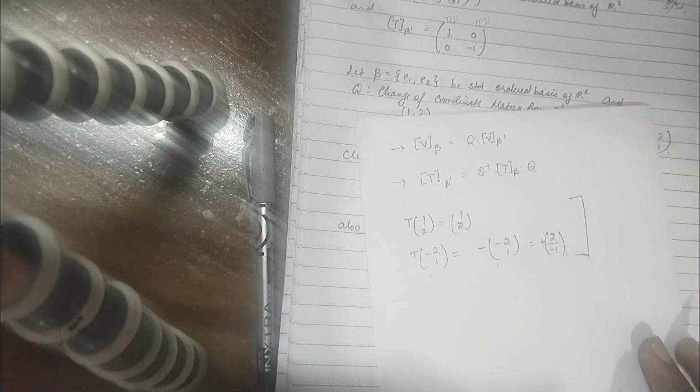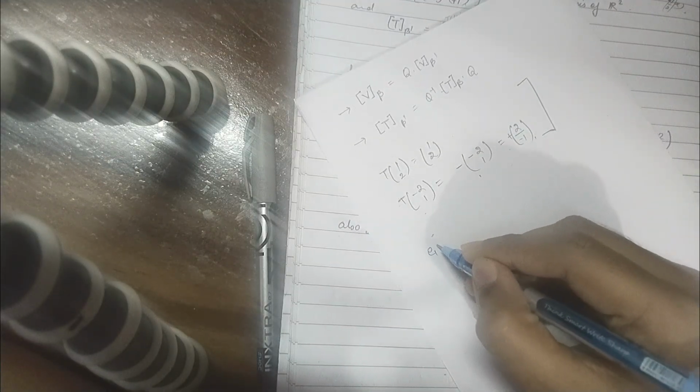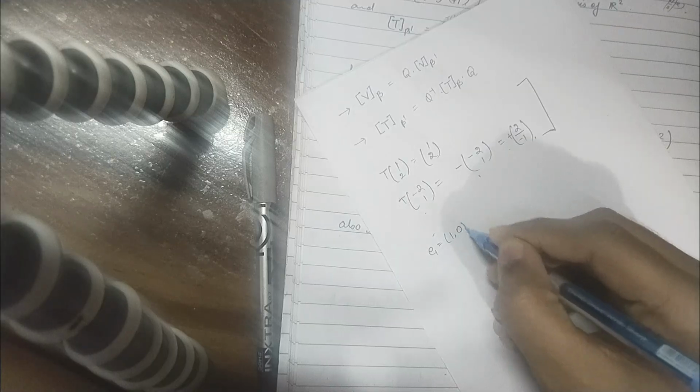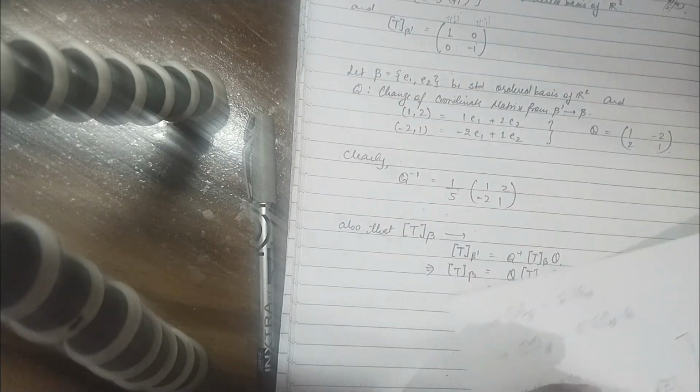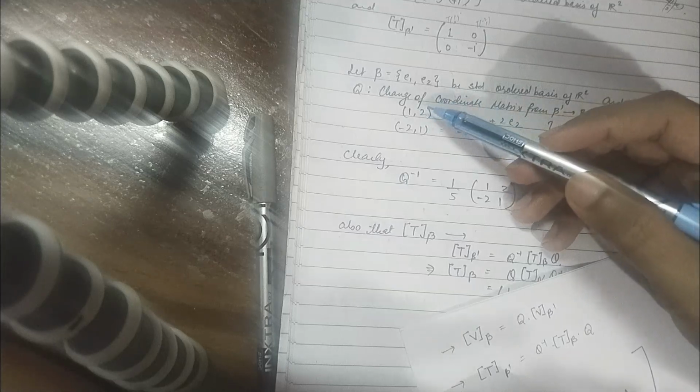Further, if beta equals {E1, E2}, what is E1, E2? I told you in the very first class: E1, E2 are the standard basis, where E1 is (1, 0) and E2 is (0, 1).